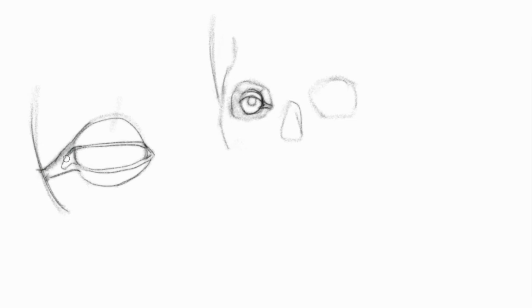So what you will see is actually, if we shade this a little bit, this is like a tube shape coming down from these cartilage cups.